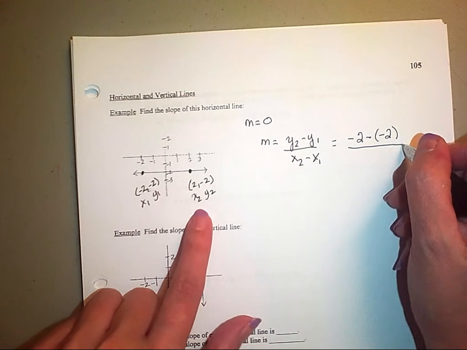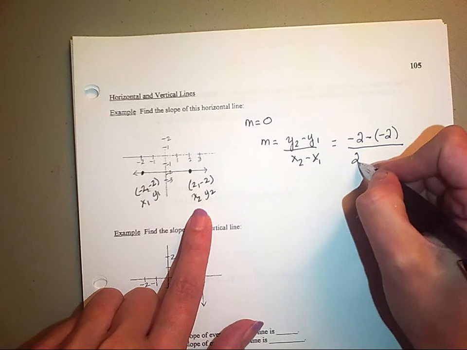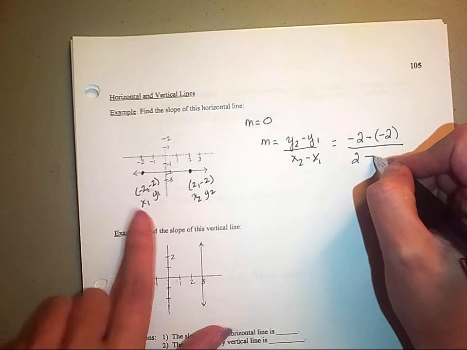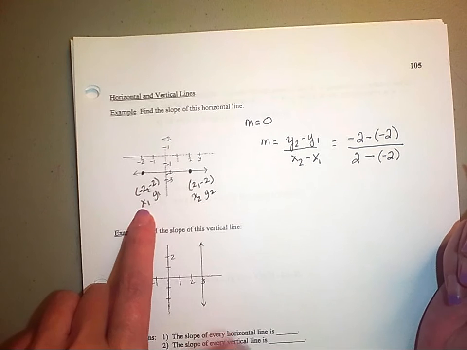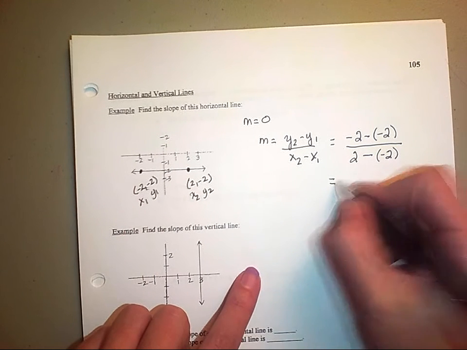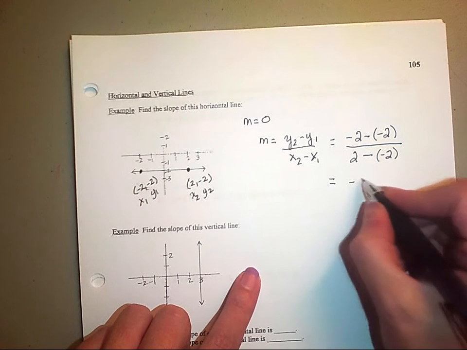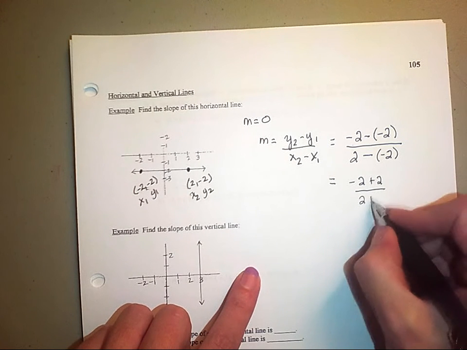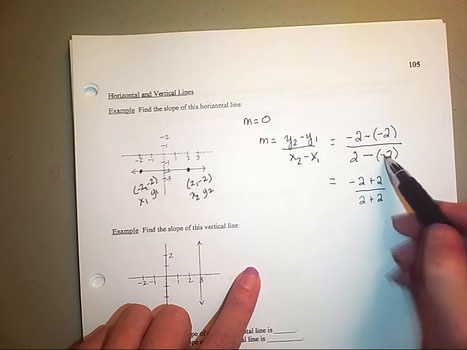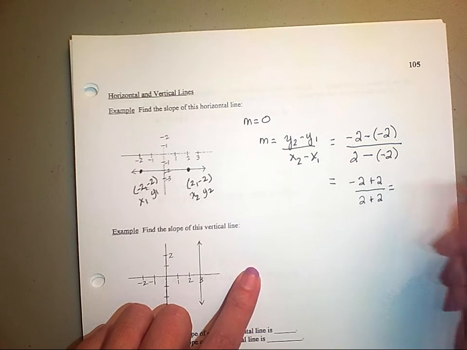Then we divide that by x2, which is 2, minus x1, which is -2. So let's simplify this. This becomes -2 plus 2, and down below we have 2 plus 2. The subtractions become additions.